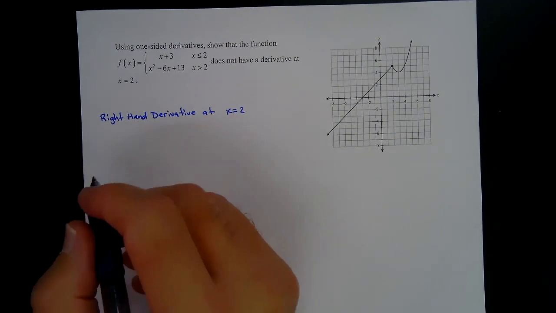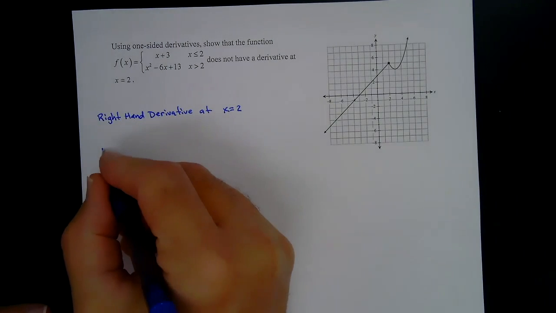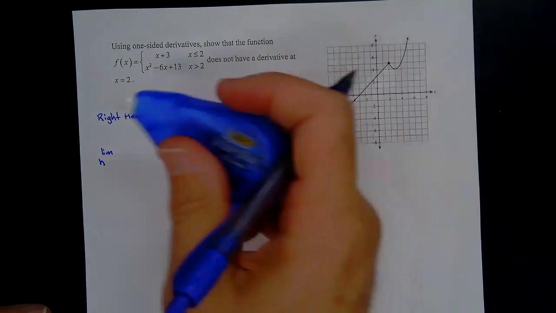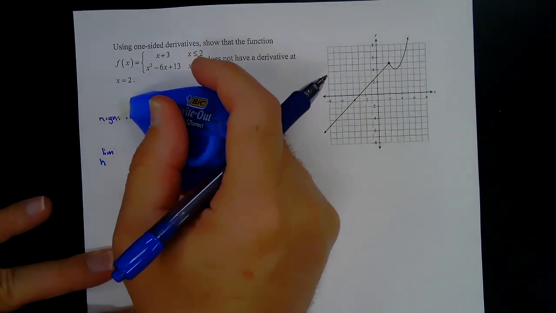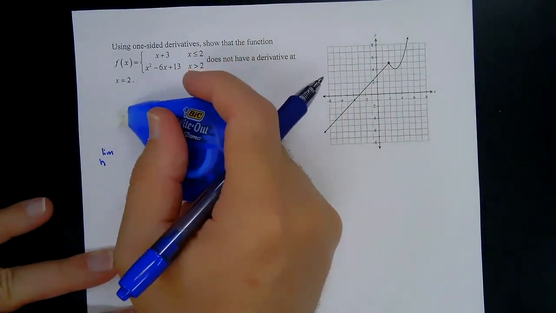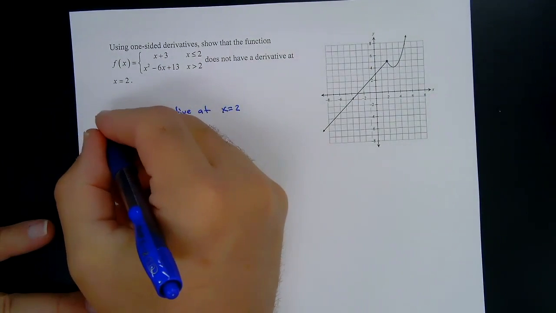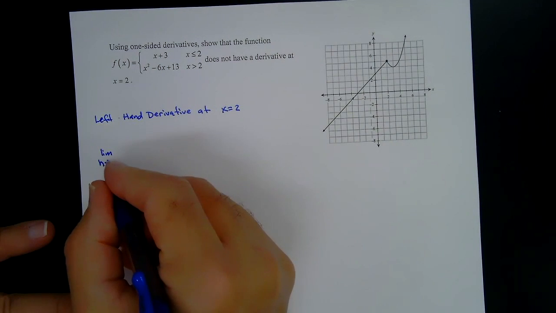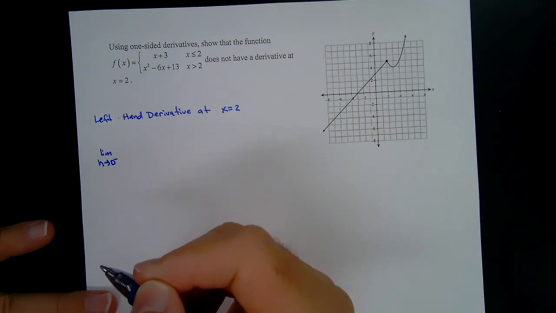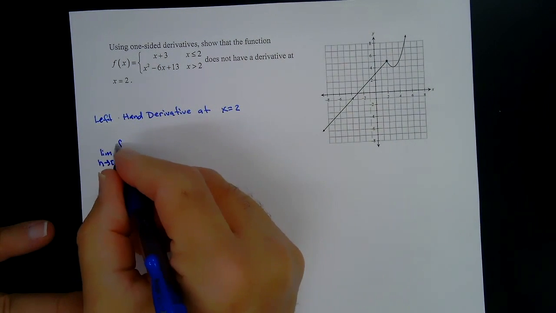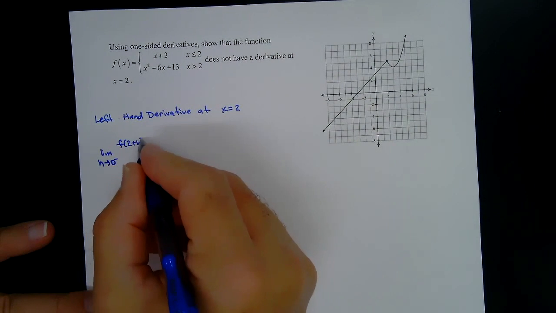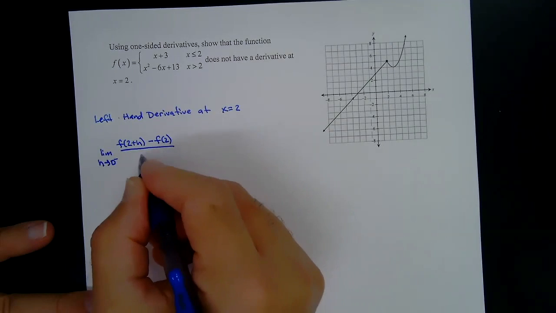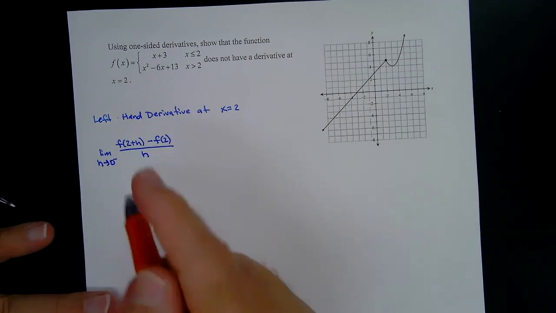So what we're going to write is the limit as h... I said right hand and I meant left hand. I want to do the left hand first. Sorry. Left hand, which means this is going to change. So the limit as h approaches 0 from the left of f of 2 plus h minus f of 2, all over h.